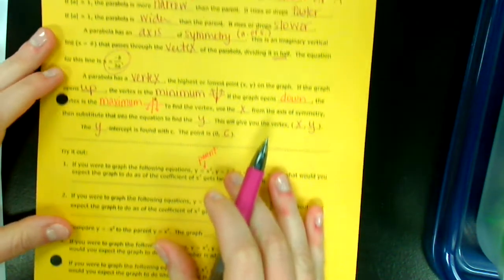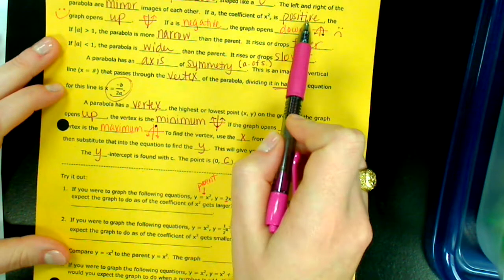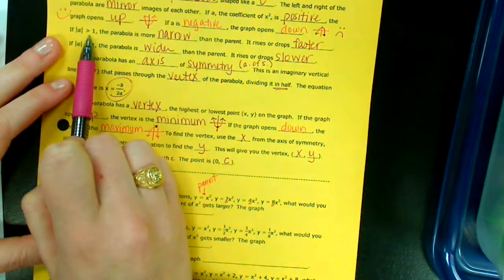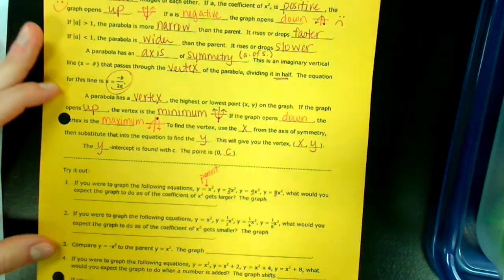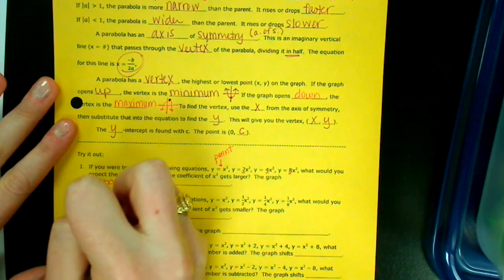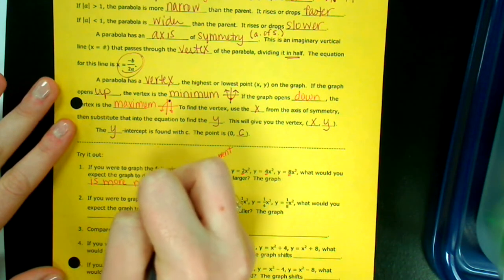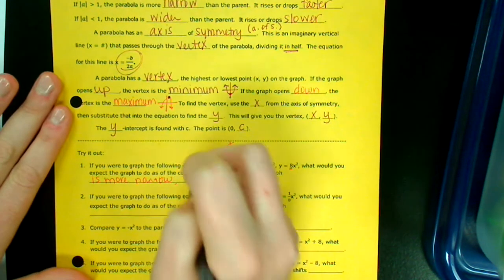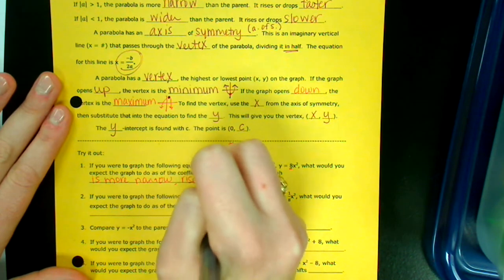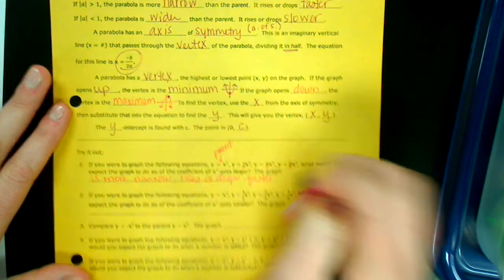So if you go back up to the top and you're talking about a, so a is positive, so that's not affecting it, but the absolute value of a is greater than 1. It's getting more narrow. So the graph is more narrow as it goes along. So each time it becomes more narrow, or it rises or drops faster. It's moving faster than the previous one.